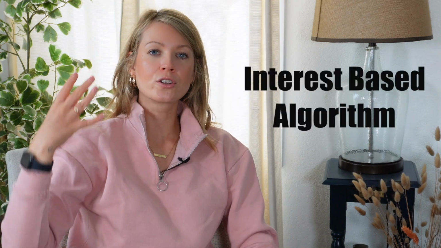Number 4, understanding the interest graph algorithm. How TikTok serves content is by operating on an interest graph algorithm, meaning your videos will reach people based on their interest, not because they follow you. And a lot of other social media networks are slowly shifting towards an interest-based algorithm rather than just, oh, you follow me and you will see my content. This shift means that you need to approach content creation a little bit differently.